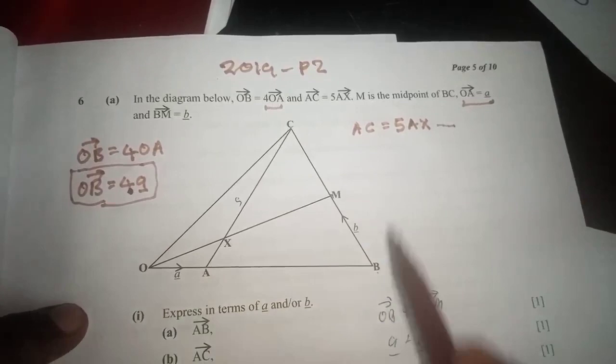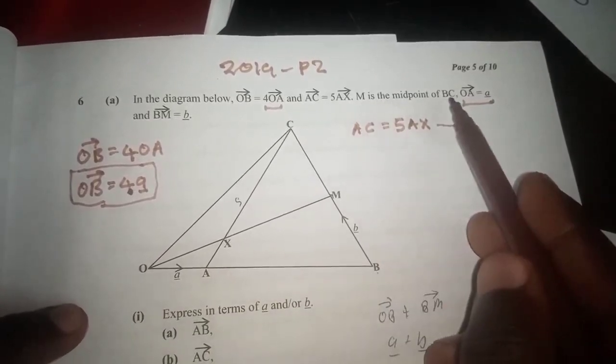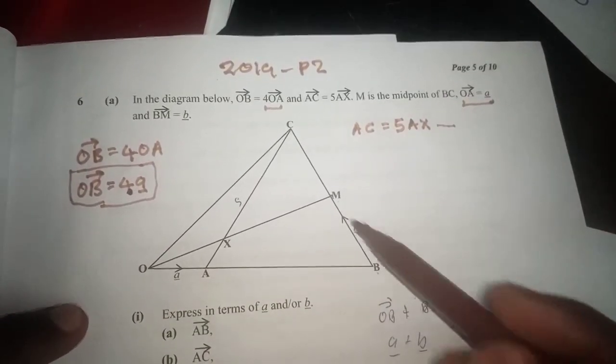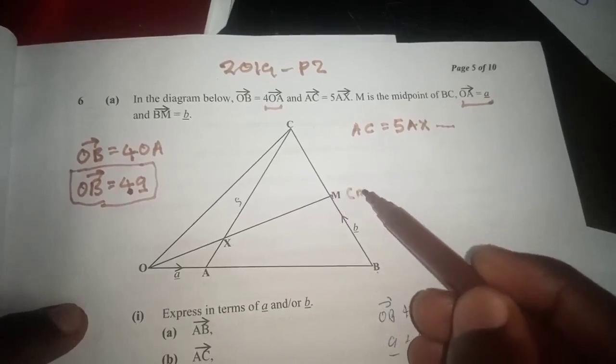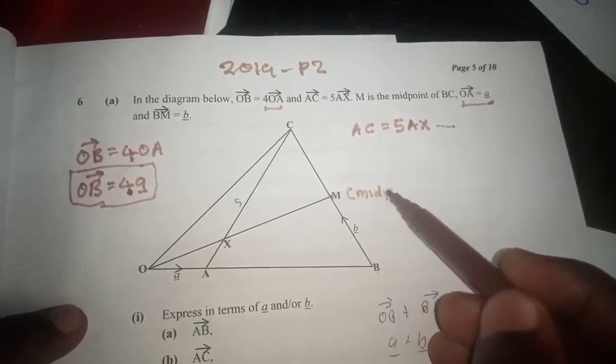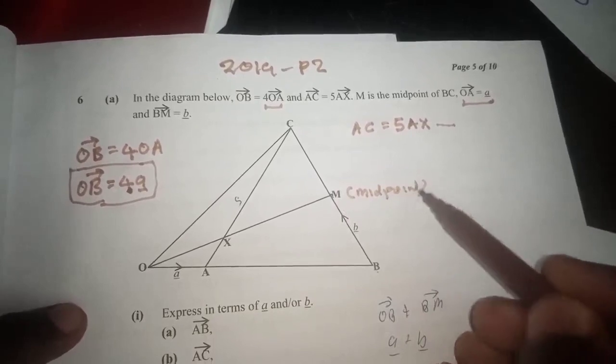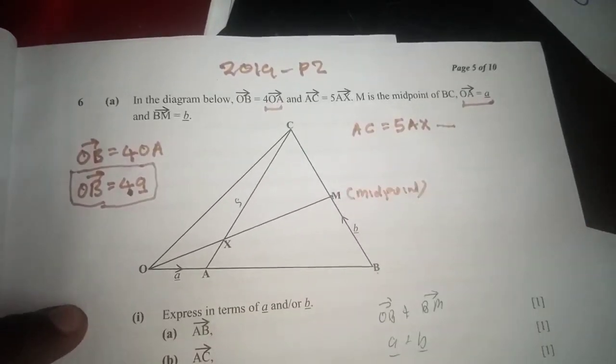Now we're told M is the midpoint of BC. What does it mean? A midpoint simply means that M separates BC into 2 equal halves.